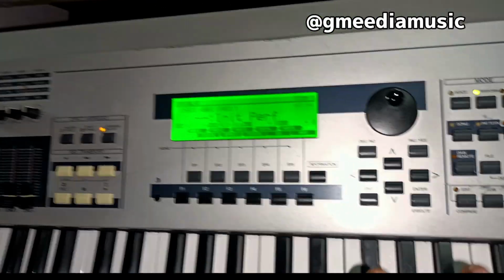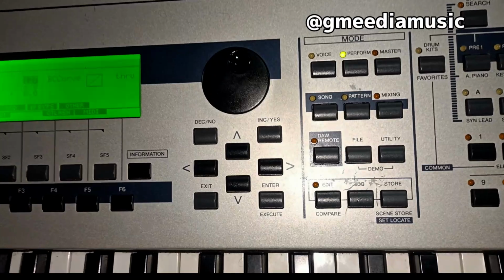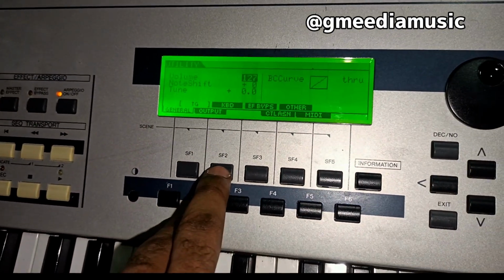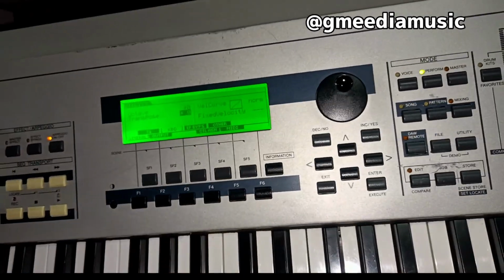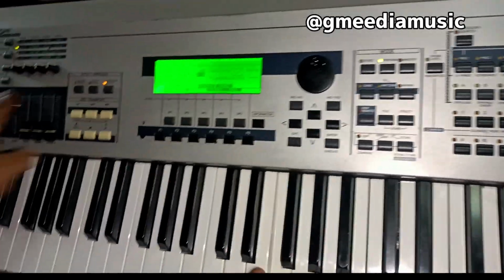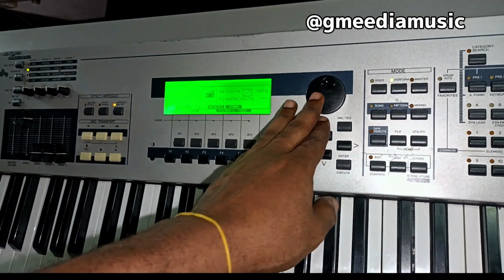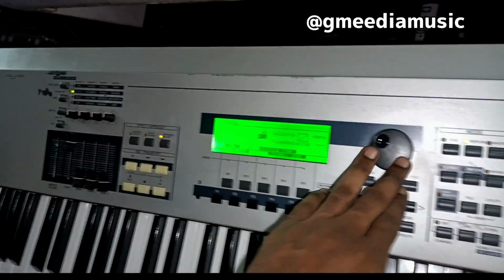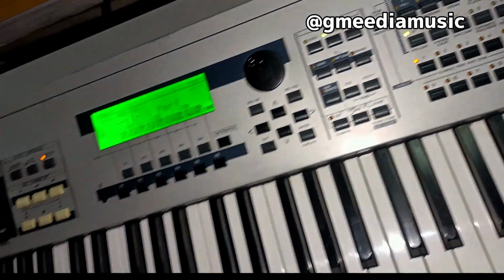So the next thing is, how do you transpose on this keyboard? It's very simple. You click on utility. Now it's already on keyboard. You can see general is on general here. So you click on keyboard here. That's SF2. Then scroll down to see your transpose. So if I raise it up, there's transpose on this keyboard. So that's how to transpose on this keyboard.